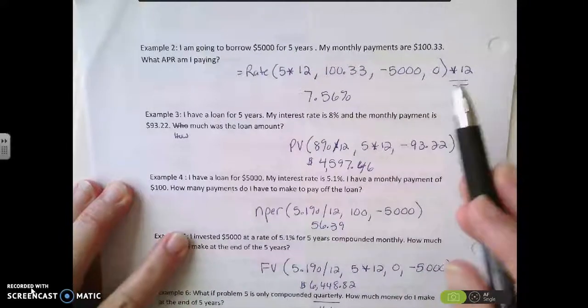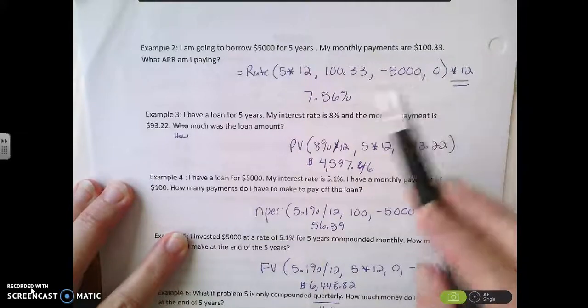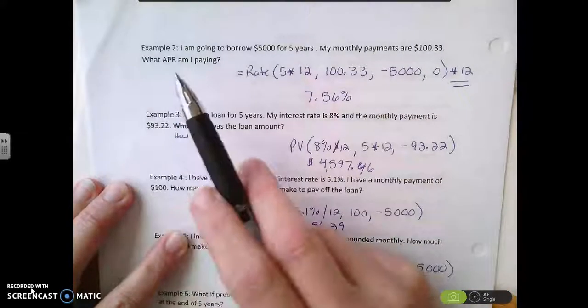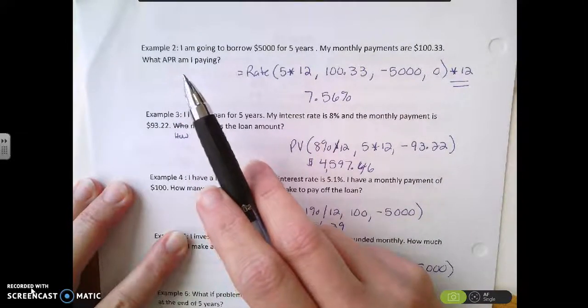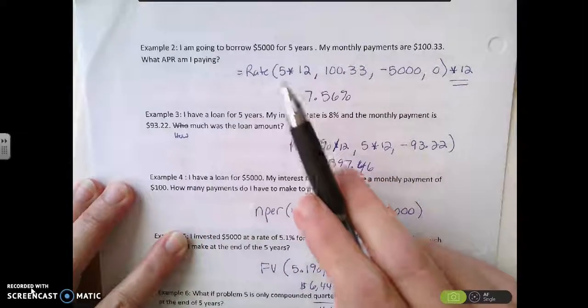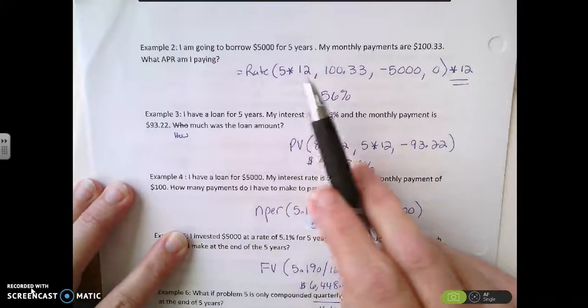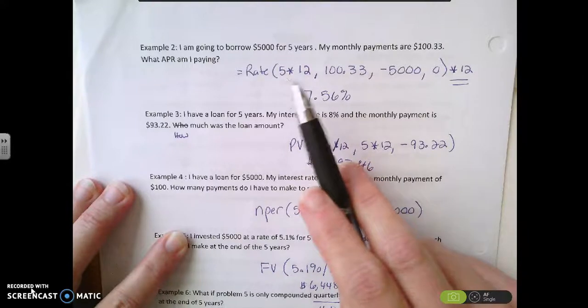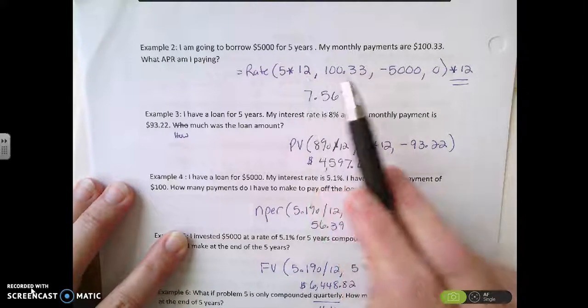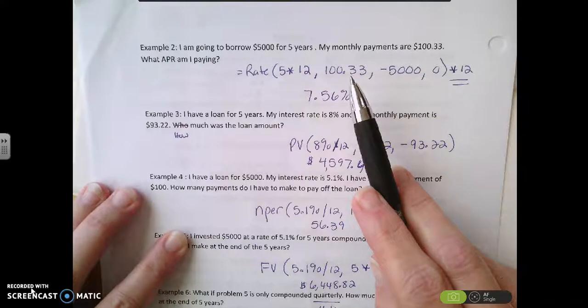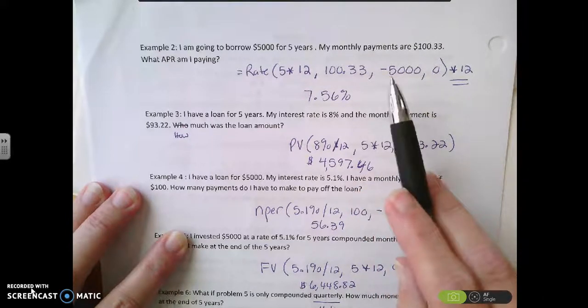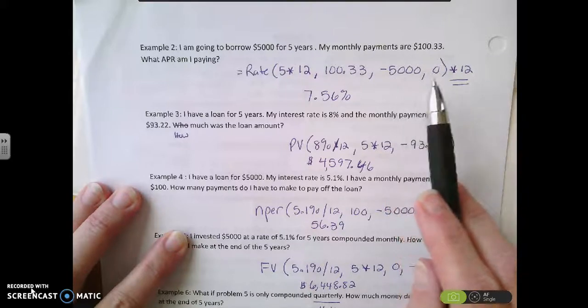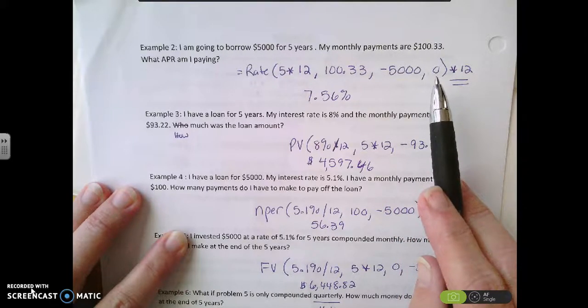Your monthly payment's $100.33, and you want to know what interest rate you are going to get if you have these terms. So this time for rate, you've got the periods, which is 5 times 12 because it's monthly payments, the amount of payment, which is $100.33. The amount in the bank is $5,000, and your future value is zero.